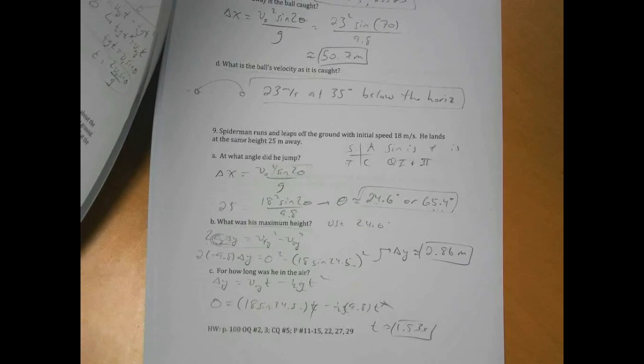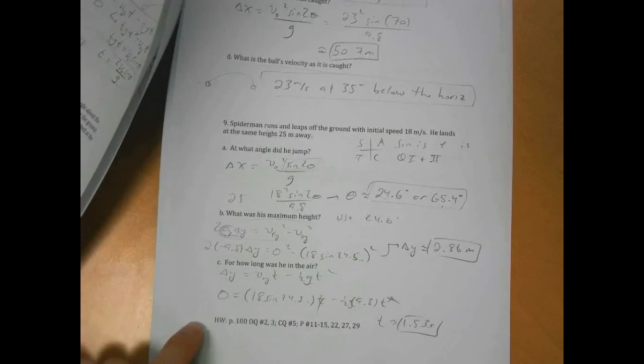So those are our two simple cases of projectile motion. And in class next time, we'll get into the general case. And this is your homework assignment. Have fun.